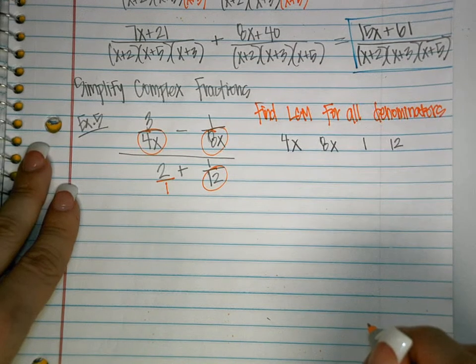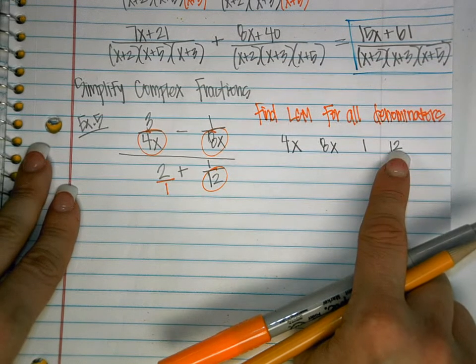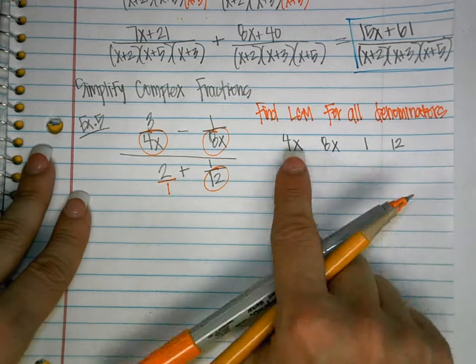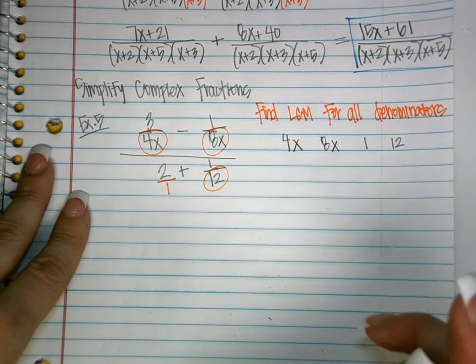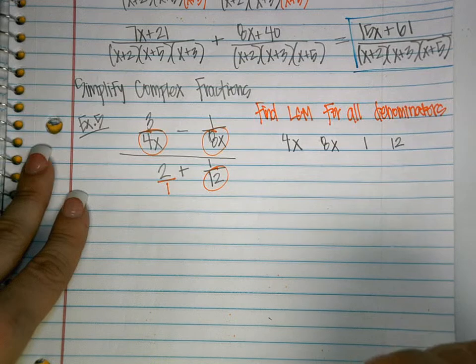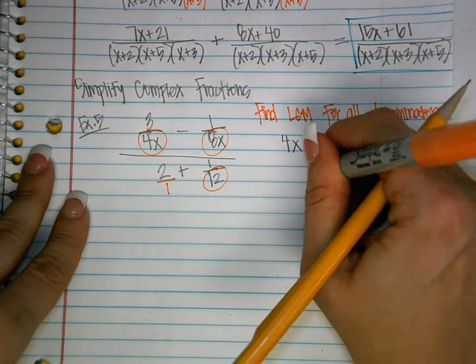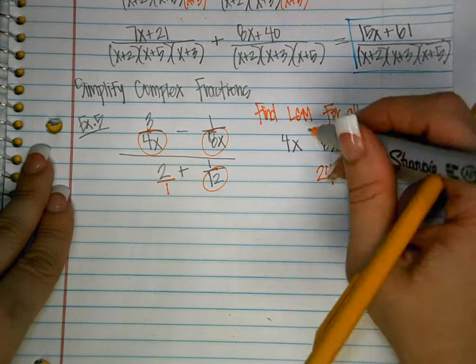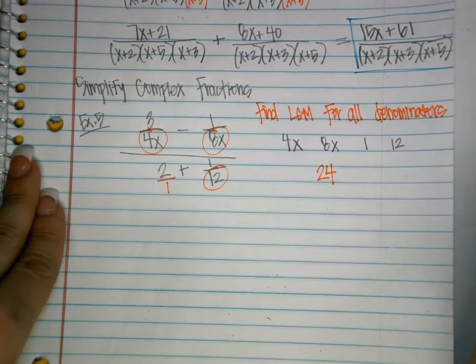Let's think about this. Not 36. What numbers do 4, 8, 1, and 12 all go into? What's the smallest number? 24. You have to know your multiplication facts real well here. Then look at the variables, the letters. What's the smallest letter that all of these go into?